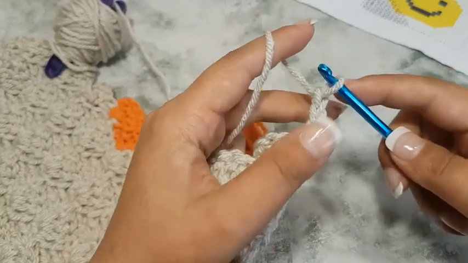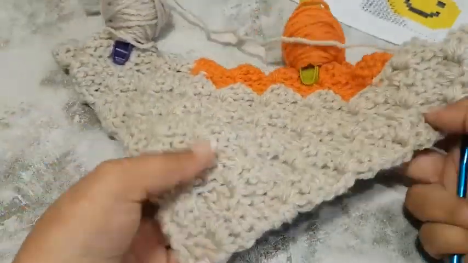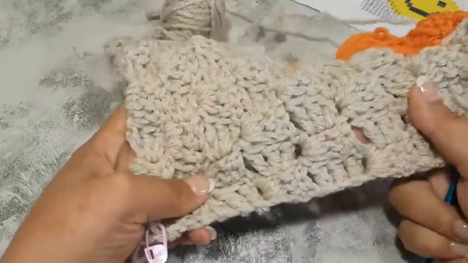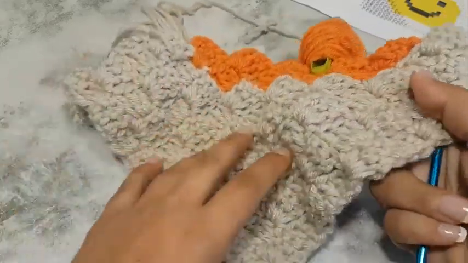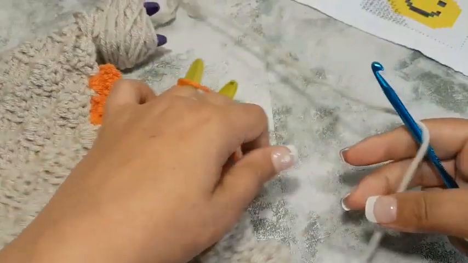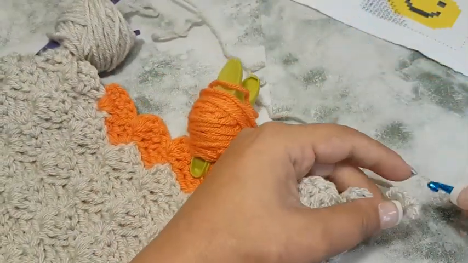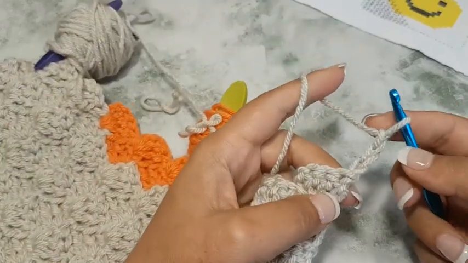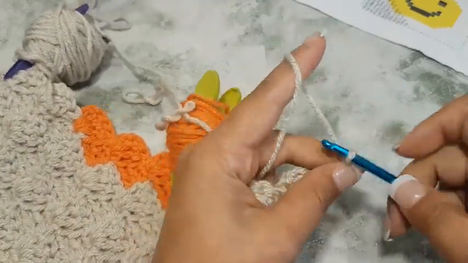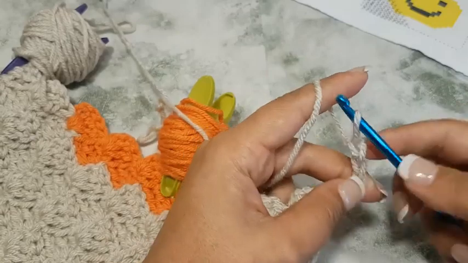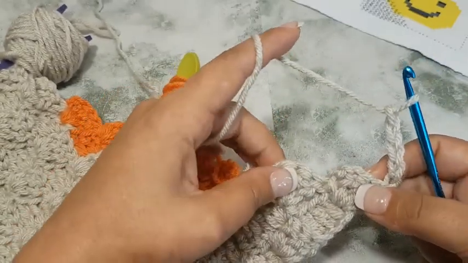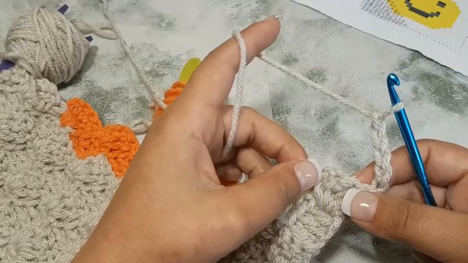Also, it's a great tip to keep your work really tight. As you can see, there's no holes in it. It's all tight and neat. I use the 5 and 2 technique, which means when you increase, you use 5 chains, and then as you make your regular squares, you chain 2.